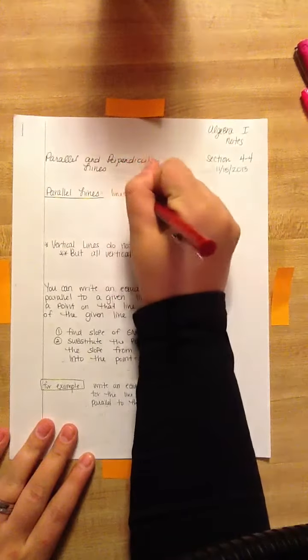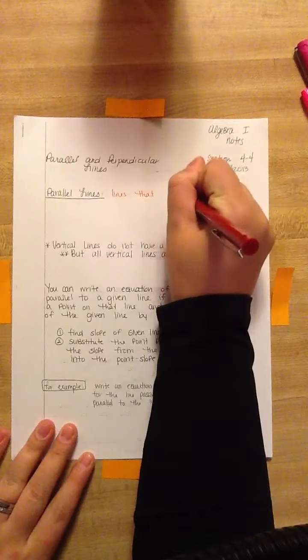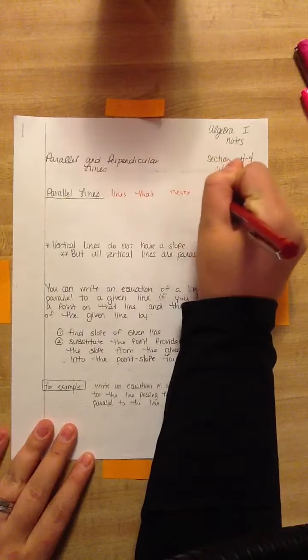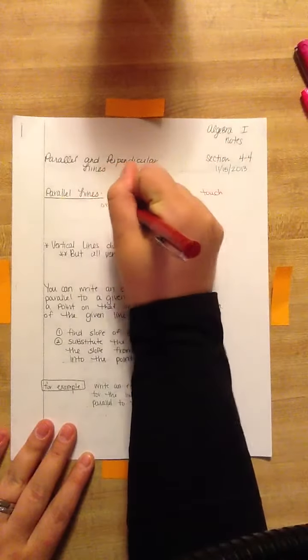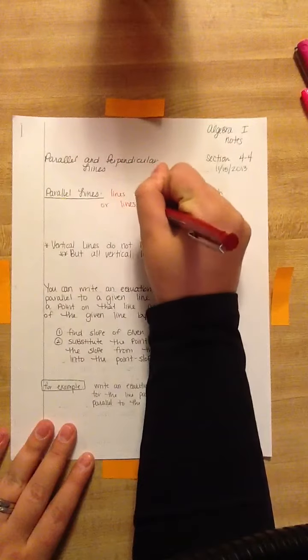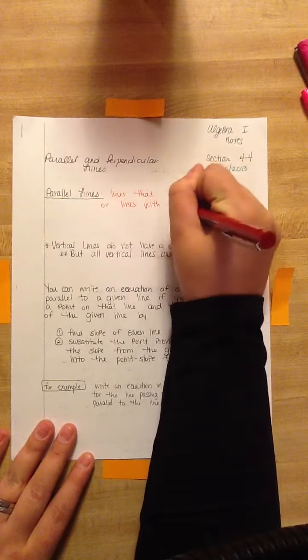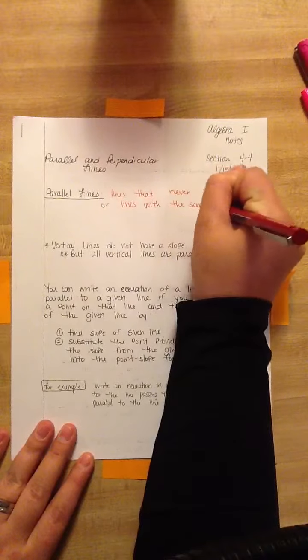Lines that never touch, or lines with the same slope.